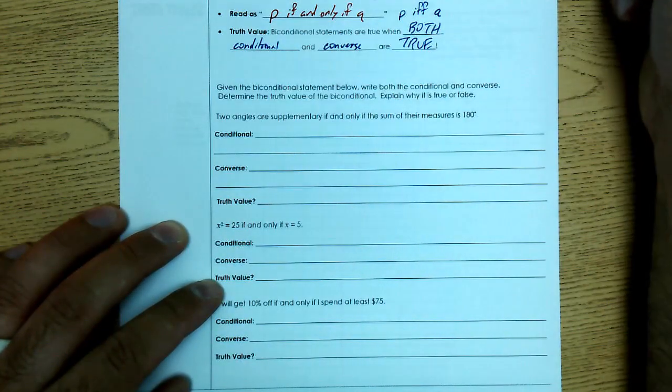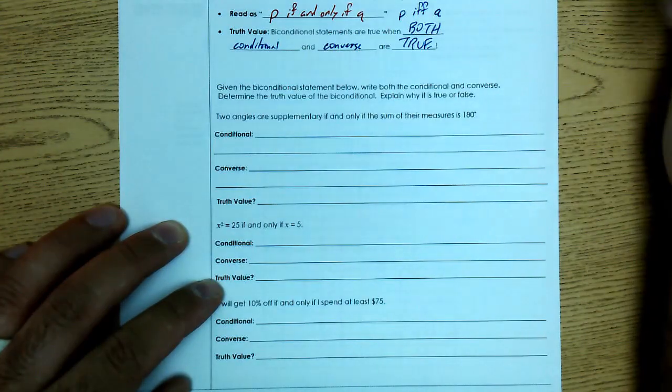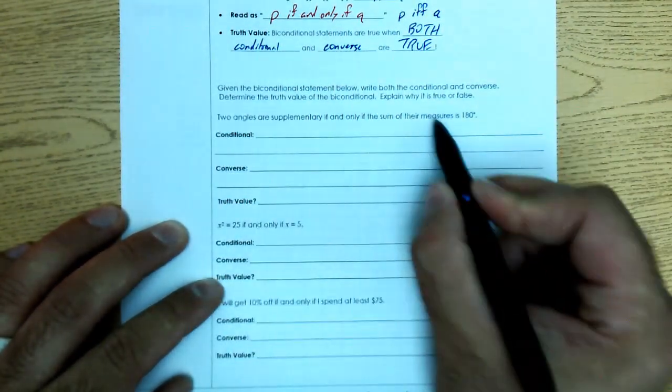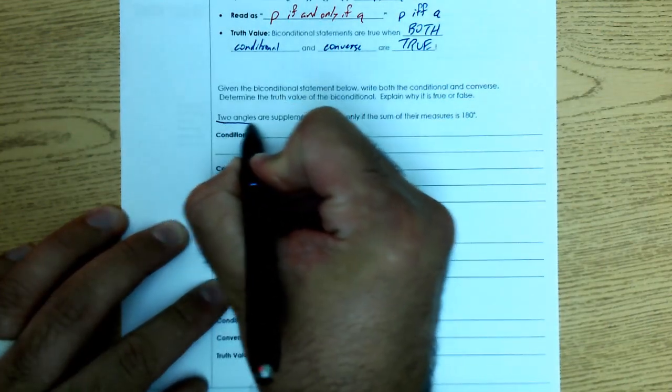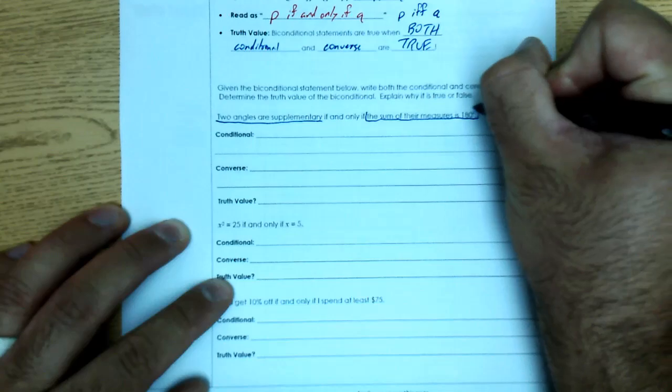I can identify and demonstrate an understanding of conditional statements, including the hypothesis and conclusion. So that first statement, well, that's the hypothesis. That's the P. So we're going to underline that. If and only if the conclusion, the sum of their measures is 180 degrees.